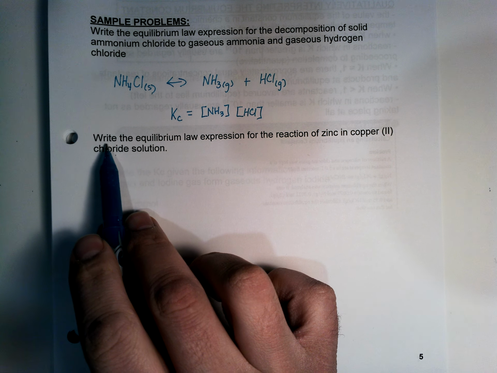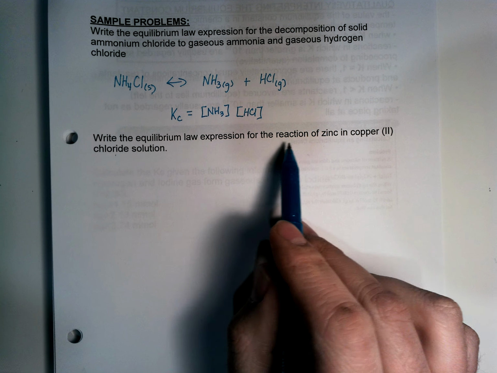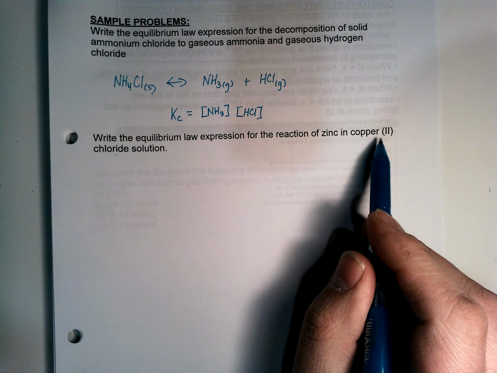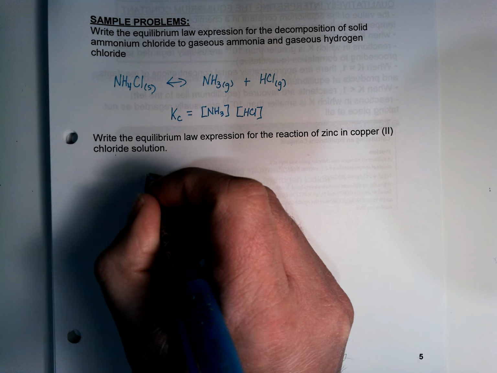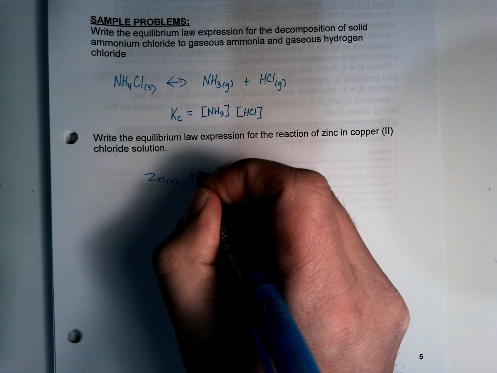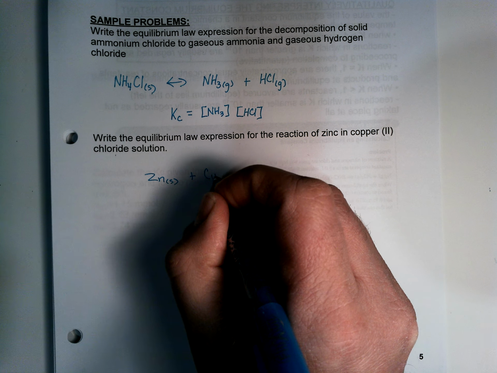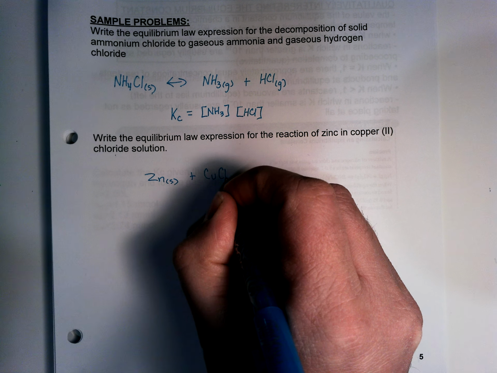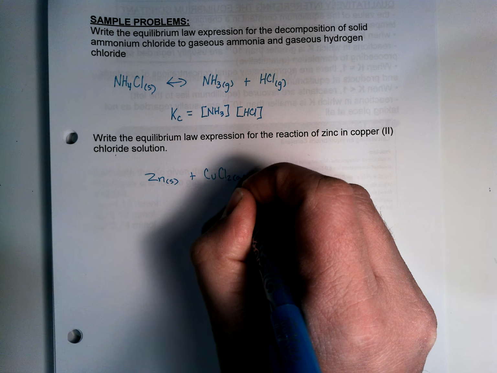The next one: write the equilibrium law expression for the reaction of zinc in copper 2 chloride solution. So we have zinc solid plus copper 2 chloride, and that's in a solution.